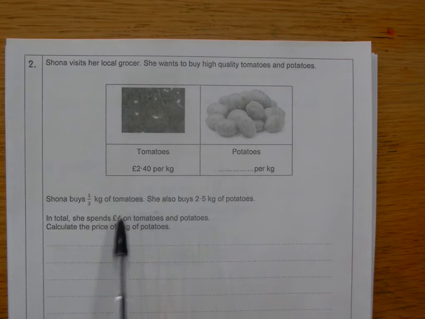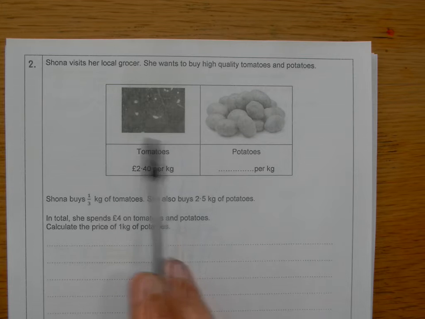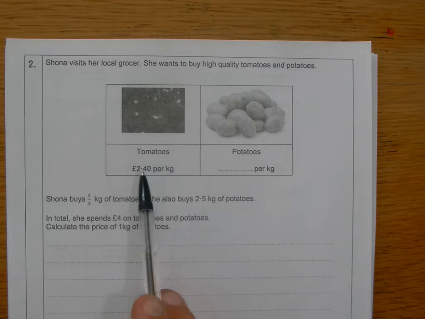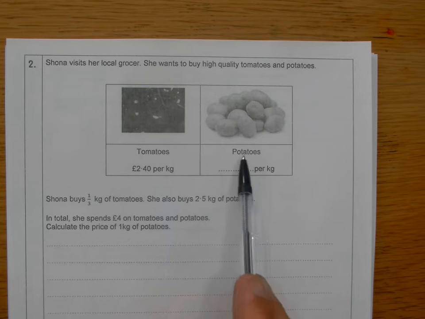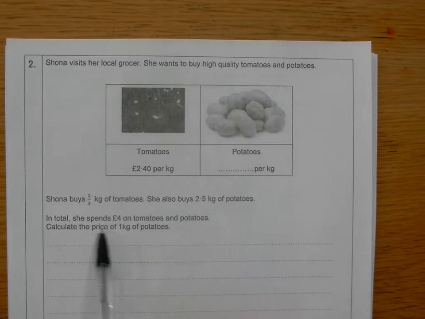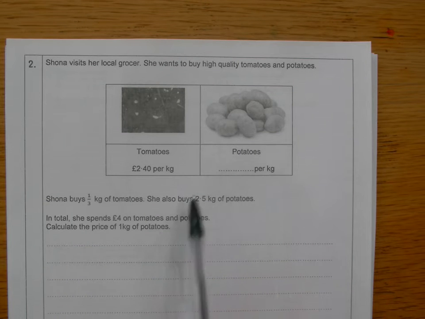So Shona says here she spends £4 in total on tomatoes and potatoes. Okay, and they tell us the price for tomatoes here, don't they? £2.40 per kilogram. But they don't tell us how much potatoes are per kilogram, and that's what the question is going on about here. So when it says calculate the price of 1 kilogram of potatoes, that's what that refers to there. How much per kilogram?